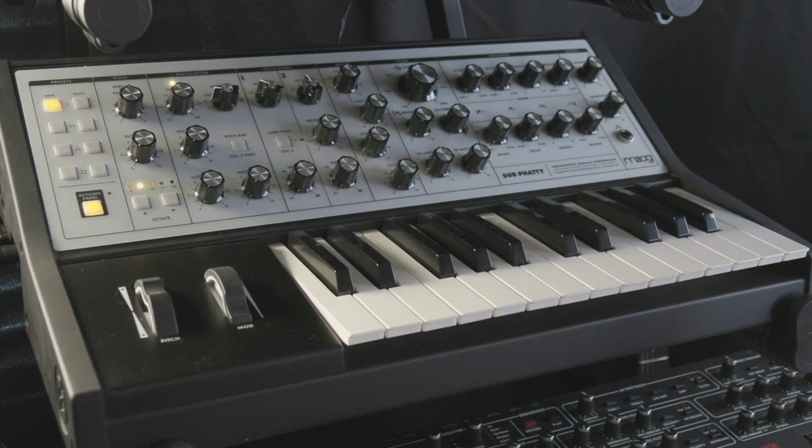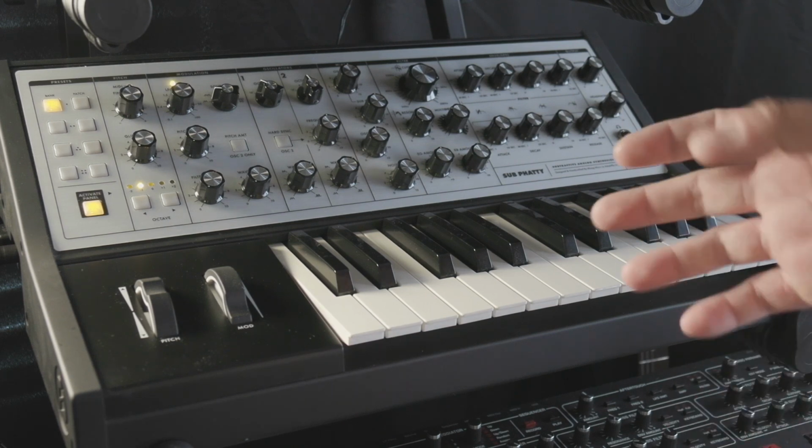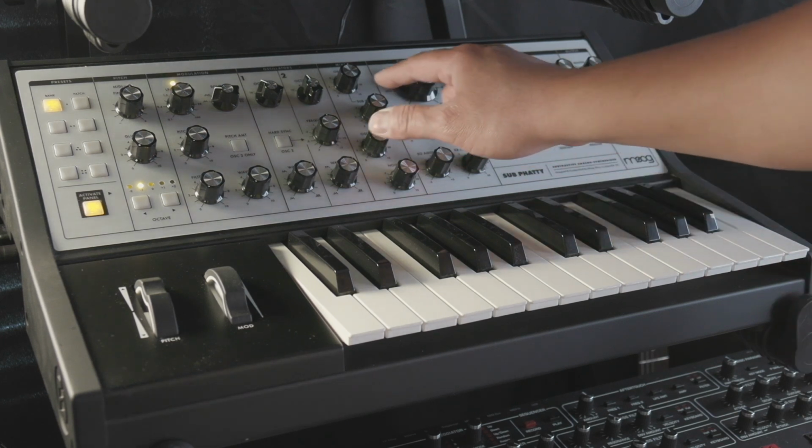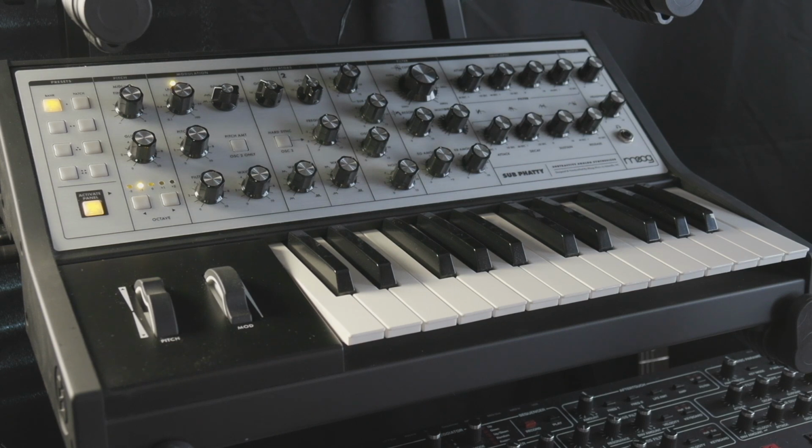Another great thing about the Sub Phatty is that when the drive distorts, it doesn't take away all of the low end like distortion normally does. That's mostly due to the fact that we have the sub oscillator. So the multi-drive is definitely a great thing on the Sub Phatty if you want a dirty sound.